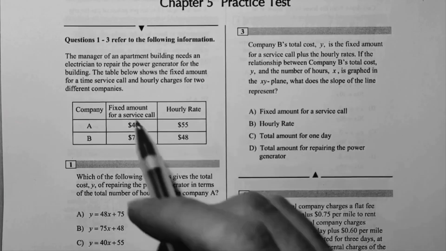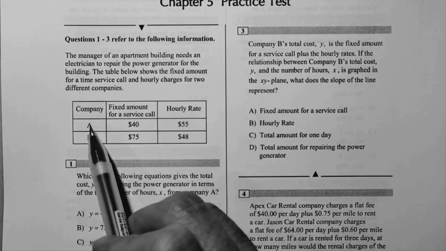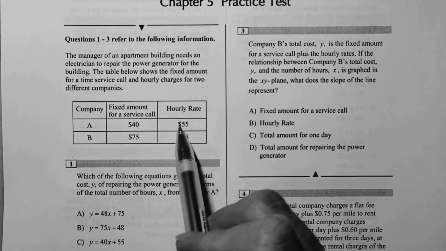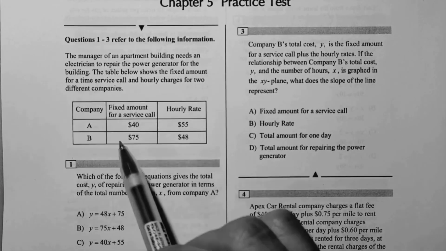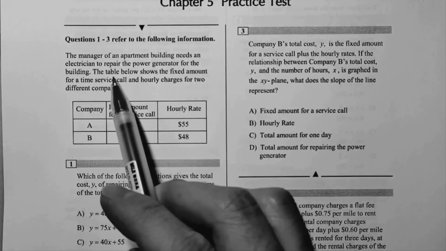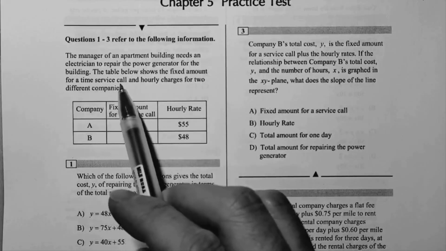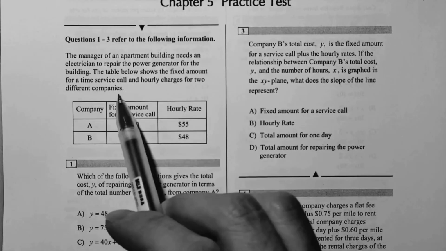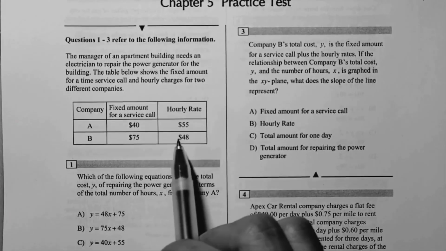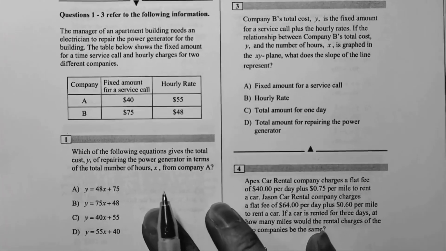Okay, so let's look at what this table is. So there's two companies, okay? Company A looks like there's a fixed amount for a service call, and then there's an hourly rate as well. Okay, so maybe now we should skim this once now. Needs an electrician. Okay, the table below, the second sentence is more important. The table below shows the fixed amount for a time service call and hourly charges for two different companies, okay? So this is what I was expecting already as I was eyeing the table, looking at the table, peeking at the table, whatever the correct term is.